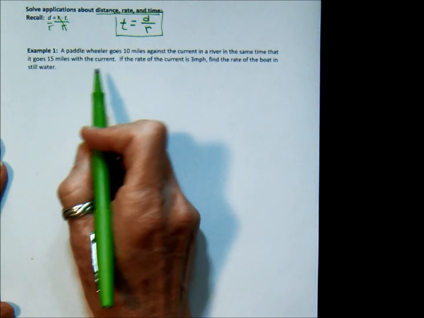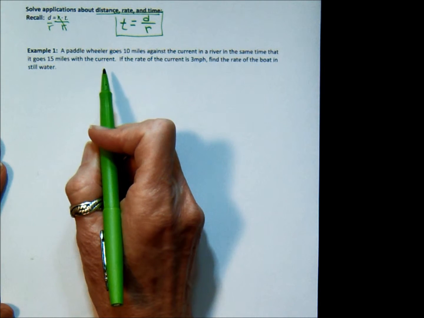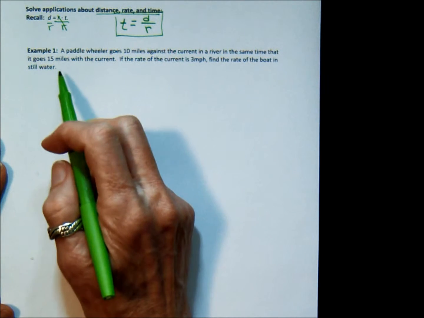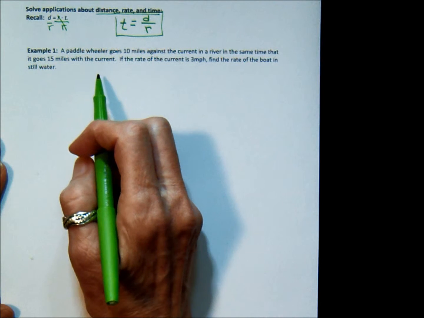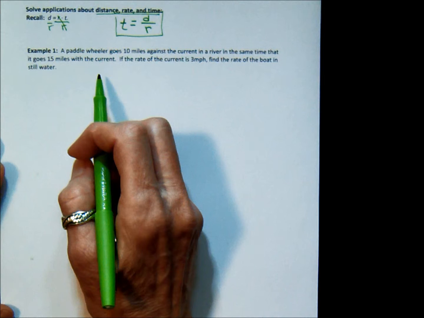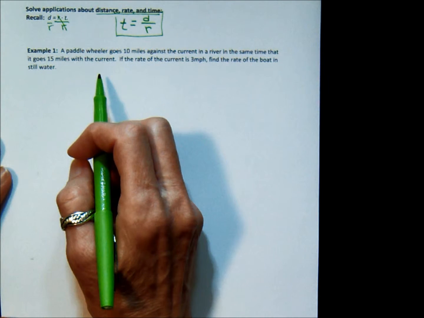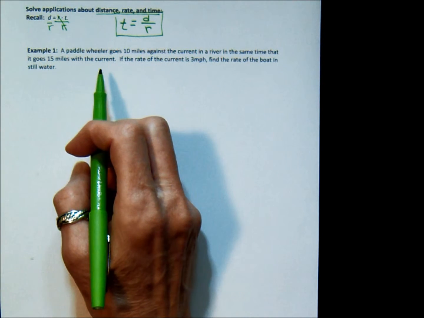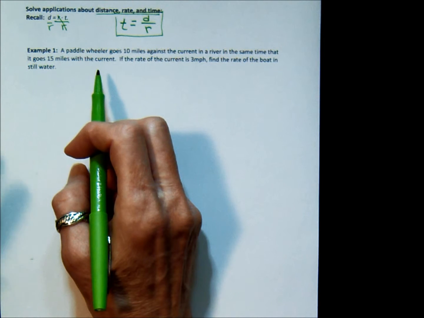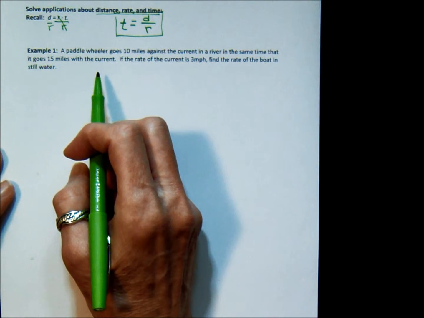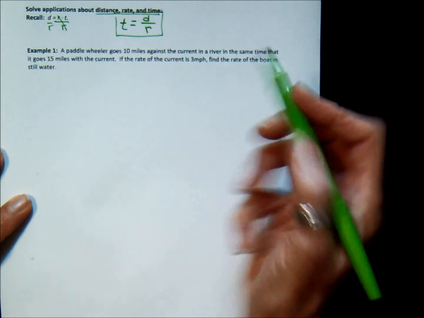A paddle wheeler goes 10 miles against the current in a river in the same time that it goes 15 miles with the current. If the rate of the current is 3 miles per hour, find the rate of the boat in still water. Sounds like a lot of words, doesn't it? These kinds of problems are very formulaic, however, and they all work the same way. But there are some basic understandings you need to have.